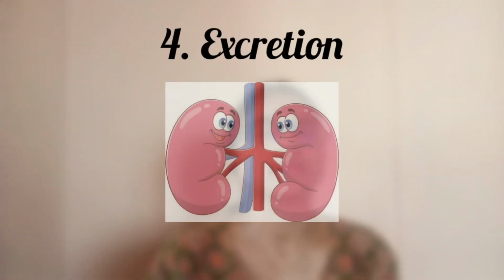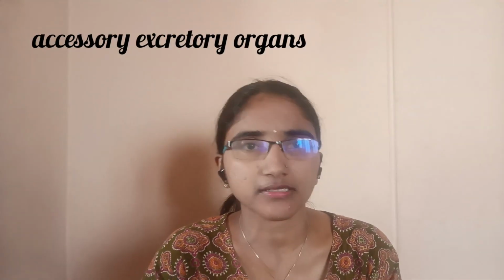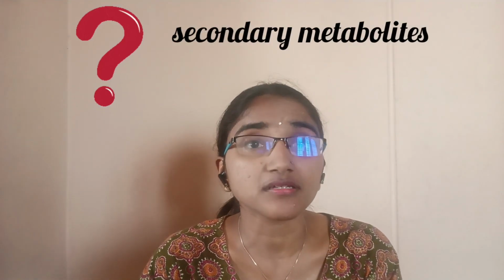Coming to the fourth lesson, that is excretion. In the fourth lesson, you have to mainly focus on the structure of the kidney. Then learn the mechanism of urine formation. Once you are done with both, have a clear understanding about dialysis, that is the artificial kidney. Learn accessory excretory organs. Once you are done with this, focus on the plants part. In the plants part, they'll ask what are secondary metabolites. This was a previous year question for 10th. And then learn the difference between excretion and secretion.